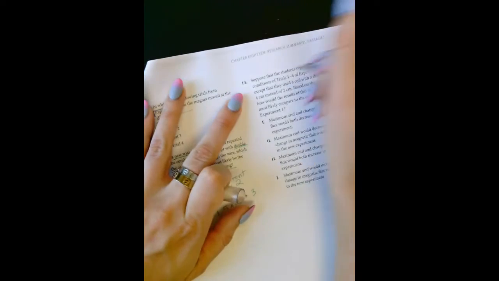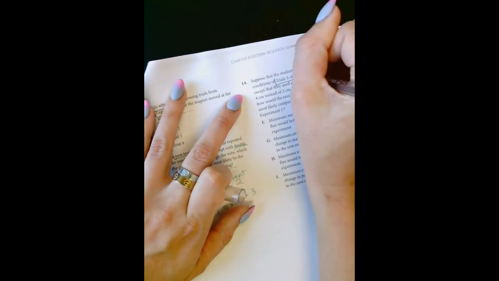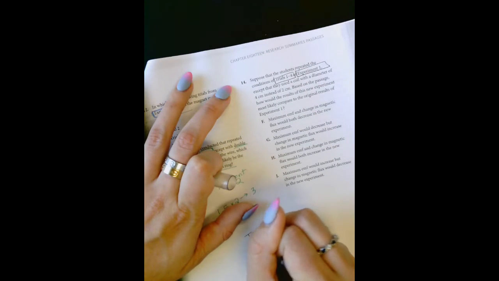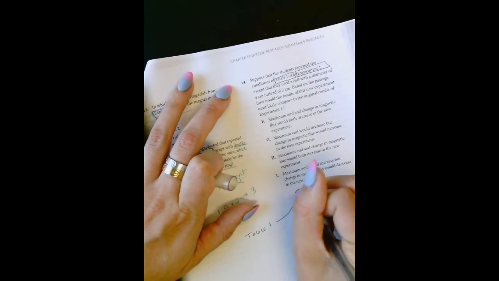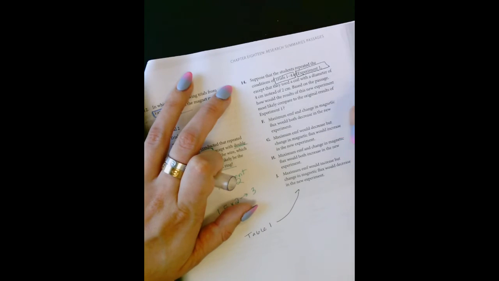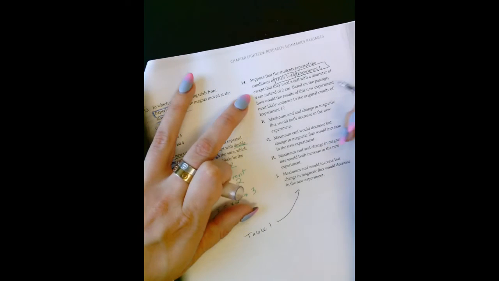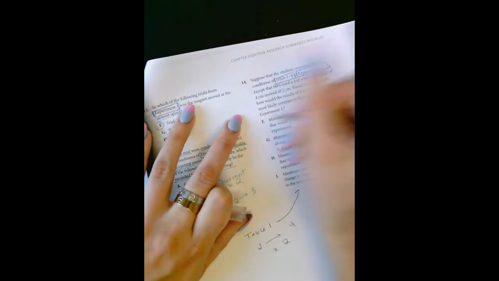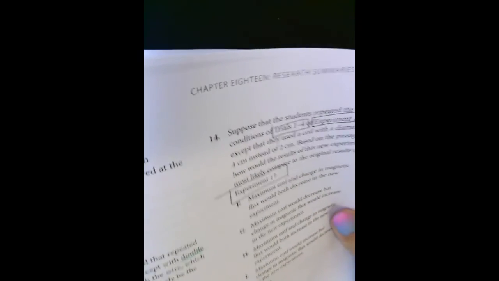And last one. Suppose that students repeated the conditions of trials 1 through 4 of experiment 1. So, table 1 is my locator because that's what experiment 1 looks like. Except that they used a coil with a diameter of 4 centimeters instead of 2. So, they went from 2 to 4. Again, that's increasing something by 2. Based on this passage, how would the results of this new experiment affect experiment 1?